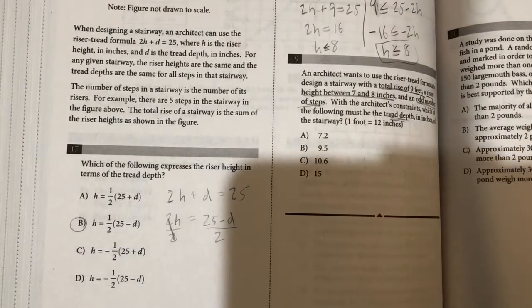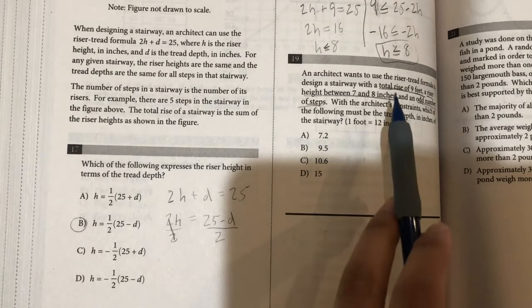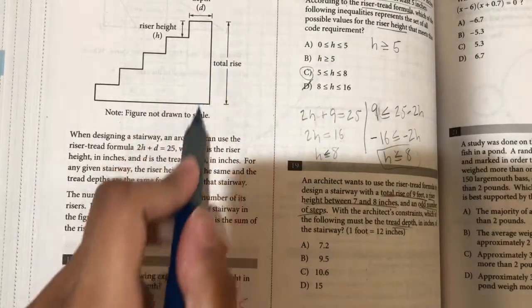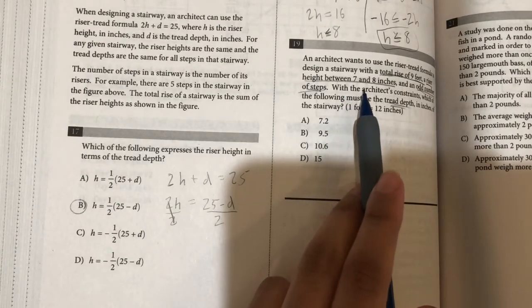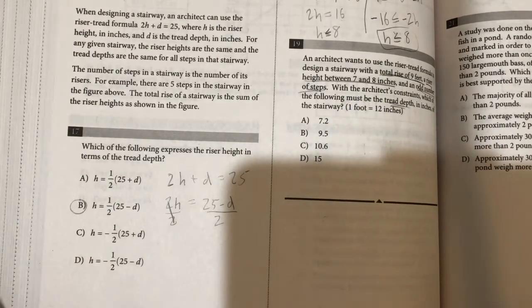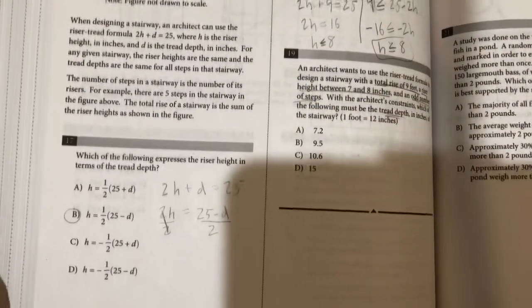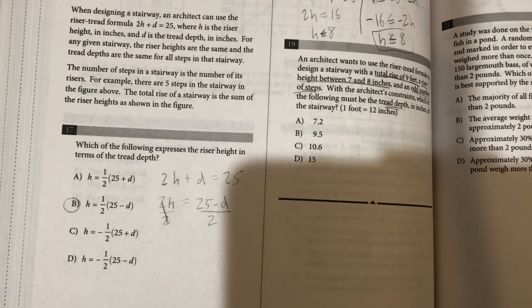Okay, on to number 19. I already underlined some of the important information. Total rise of 9 feet. So going back to the question, that's that. Riser height between 7 and 8 inches. So each of these is between 7 and 8 inches. And it has an odd number of steps, so that's very important.